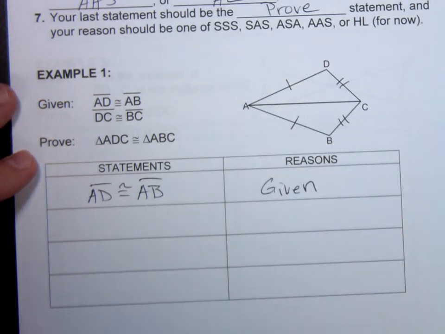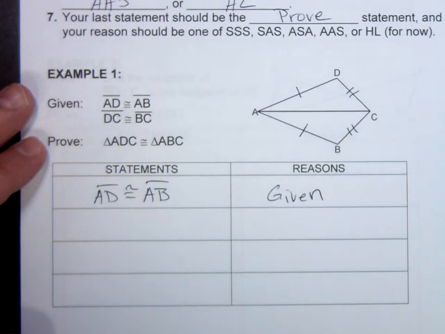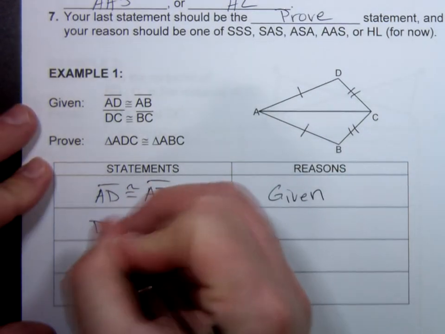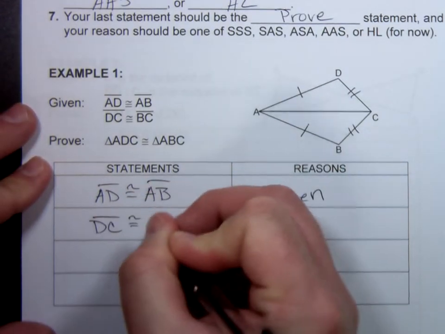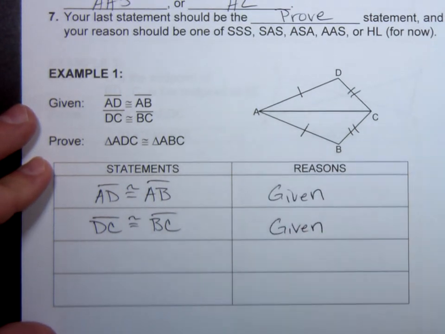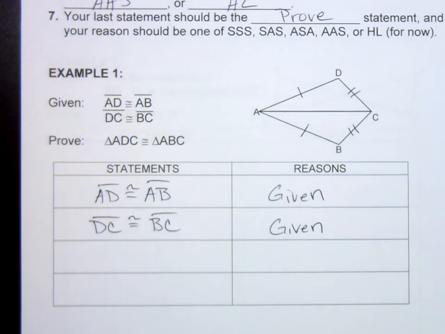Now that in itself is already a congruency, so I don't need to follow it out to anything else. I'm ready to move on to the next given. Line segment DC is congruent to line segment BC. Again, because it was given. And again, that is a congruency, so I don't have to follow it out to anything else. Now I've used up all the givens and I only have two pairs of congruencies. I need another pair of congruent angles or sides.